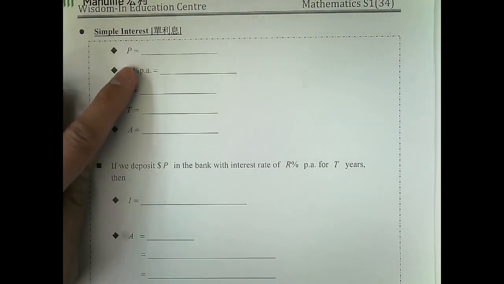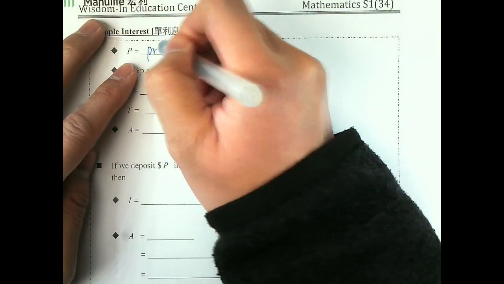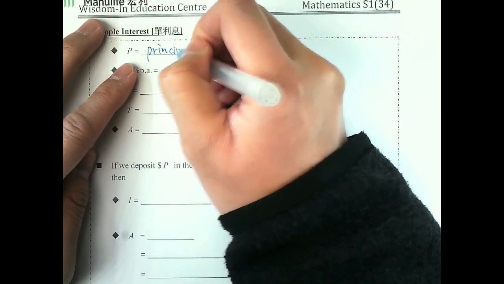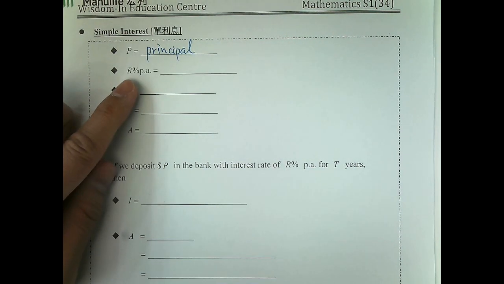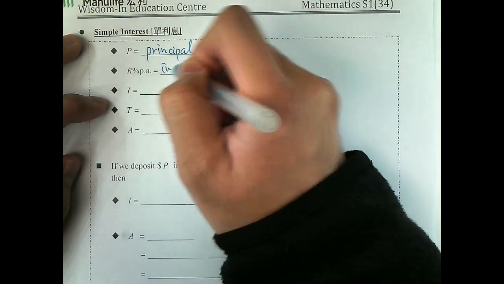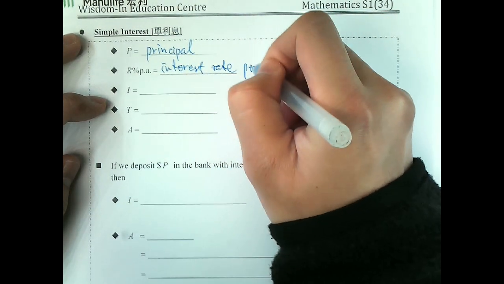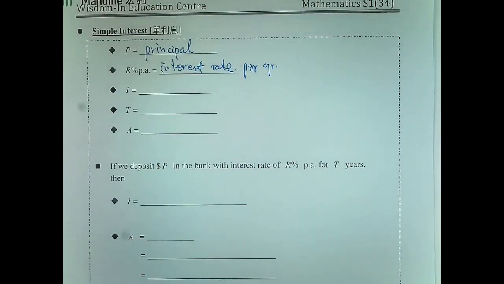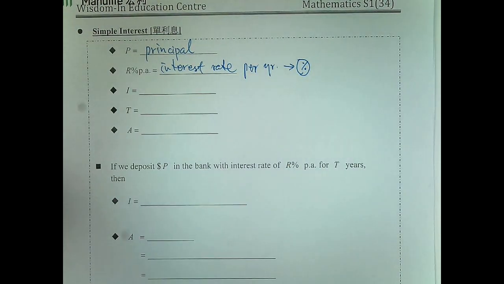Okay, so P we usually make it as principal. Okay, principal. The meaning is the original money. How much money you have? Okay, the original money. Okay, and this R percent PA. P is per, A is annual. Okay, each year, meaning per year. Understand? R percent is the interest rate. Okay, interest rate per year. Okay, per year.